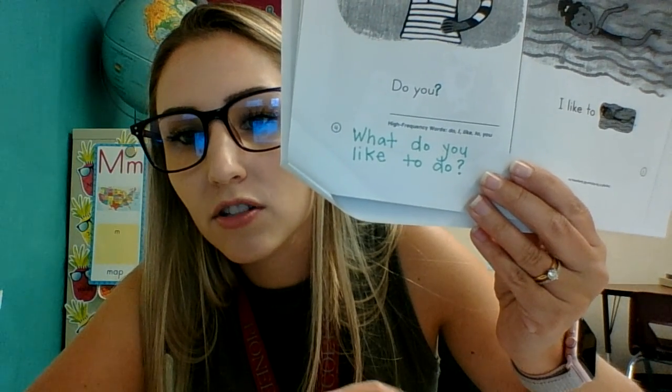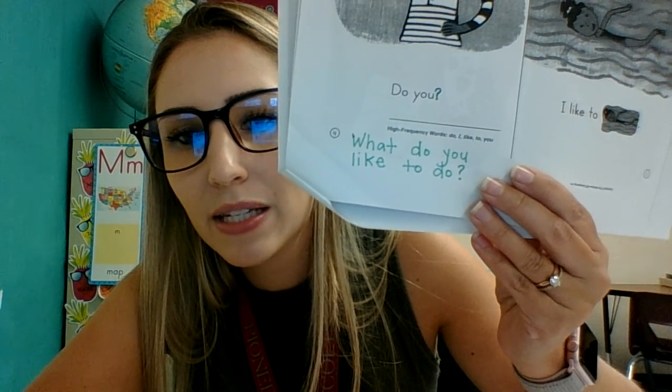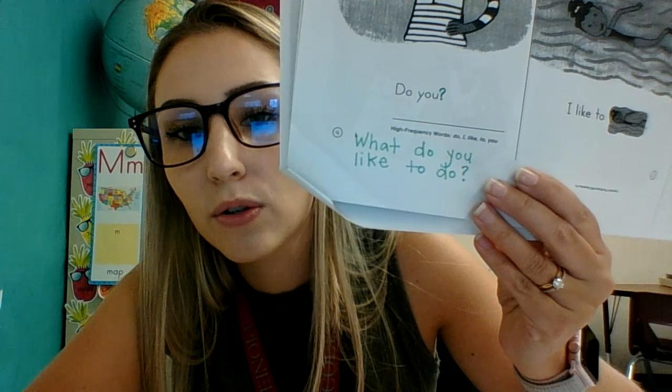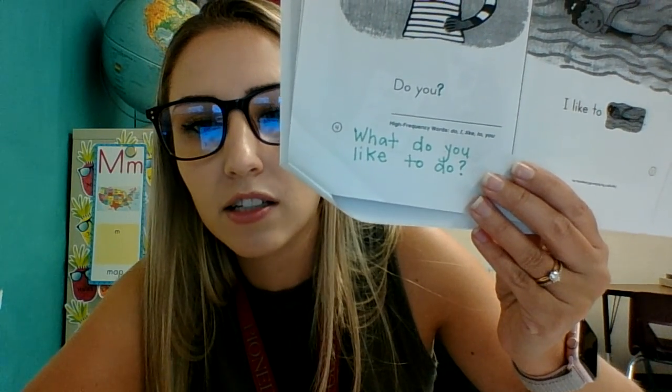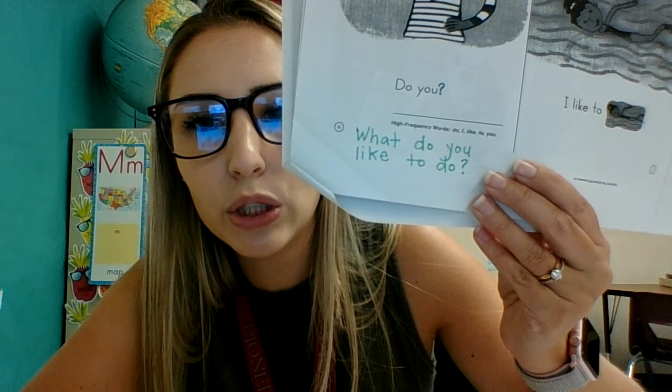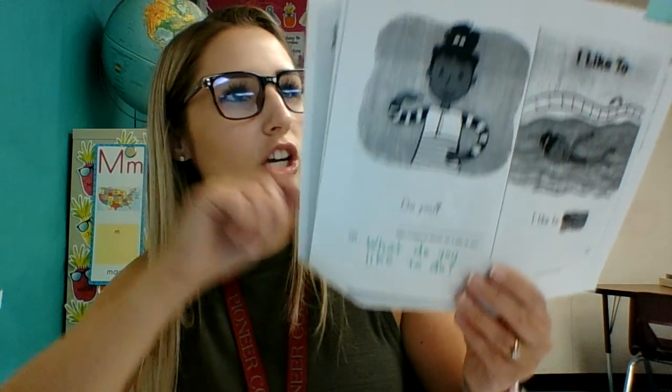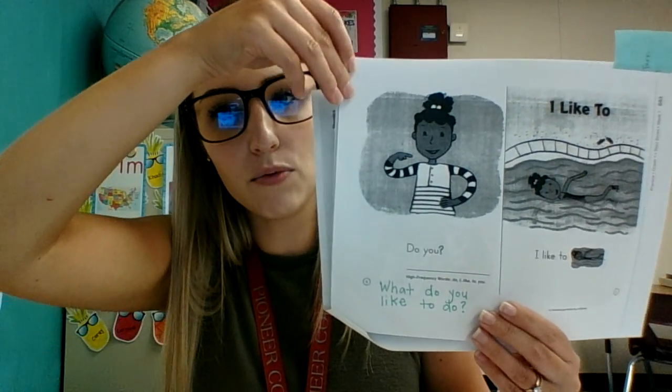What? Oh, here's a lot of words that we should know, our high frequency words. Do you like to do question marks? We're asking a question. What do you like to do? We shared what we like to do, and then we read the story.